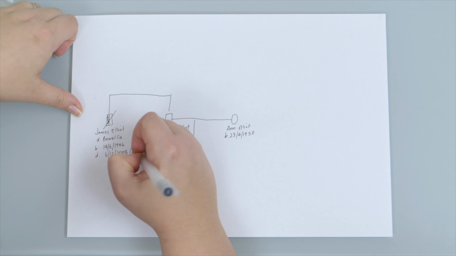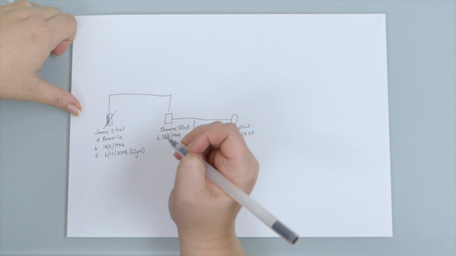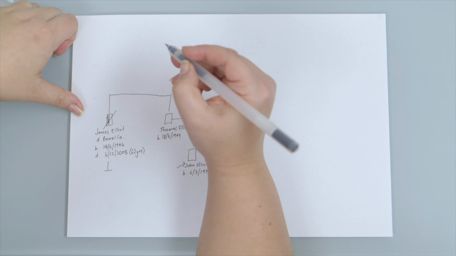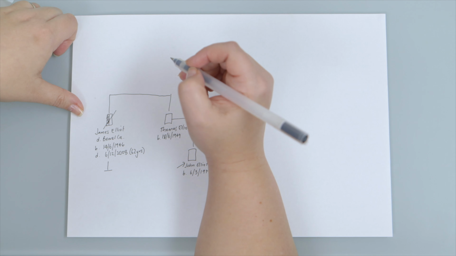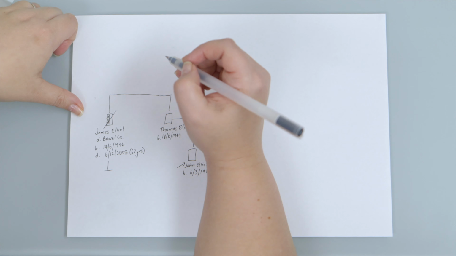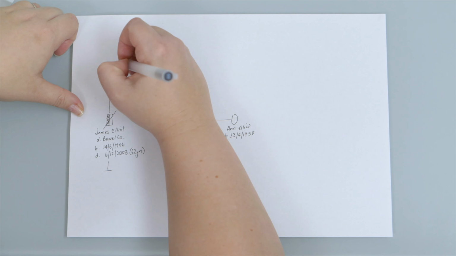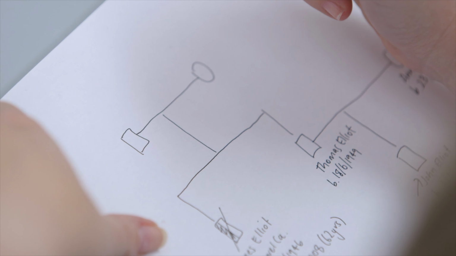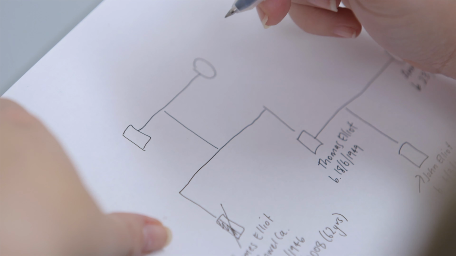Okay. Right, and did James have any children? No. Okay, so James and your dad, did they have the same parents? They did, yeah. Do you have any details about your grandparents? On my mum's side. No, on your dad's side. On my dad's side.